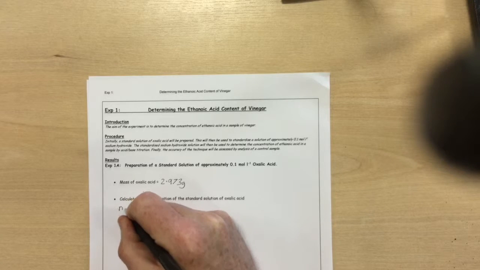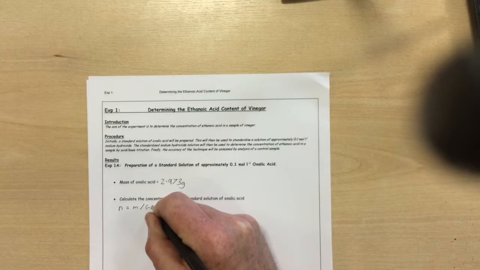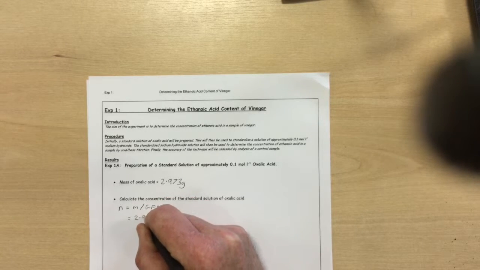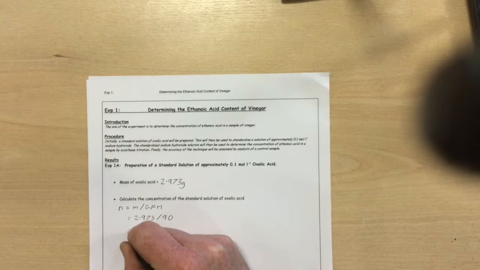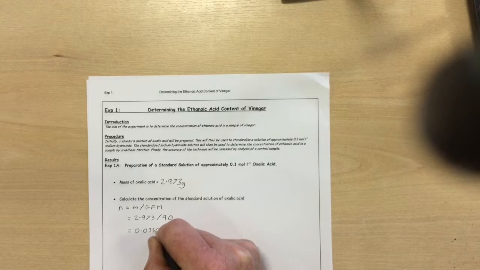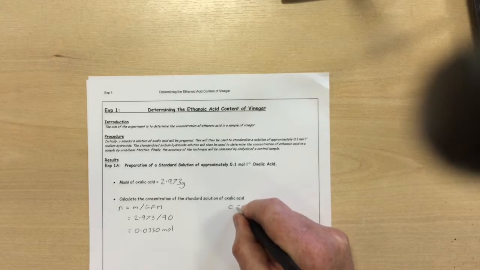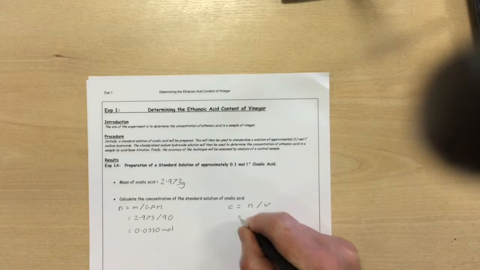Okay, so the number of moles of oxalic acid is given by mass over the GFM. So 2.973 divided by 90 is 0.0330 moles. So the concentration of our oxalic acid solution is the number of moles divided by the volume.